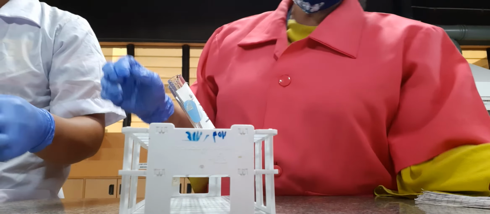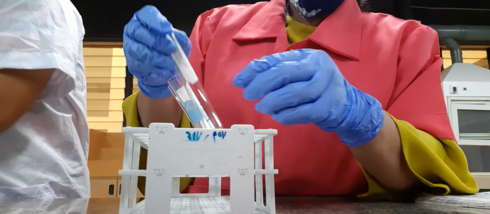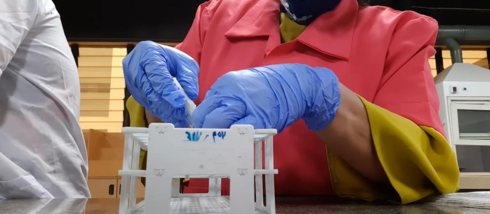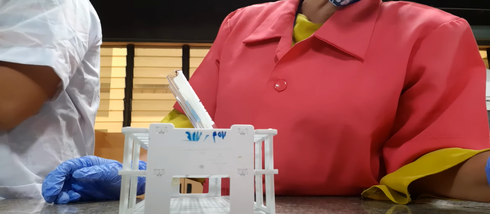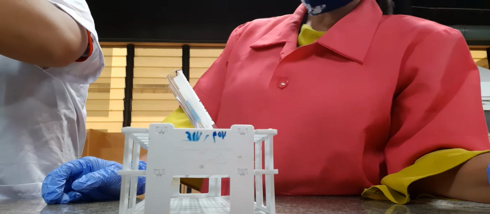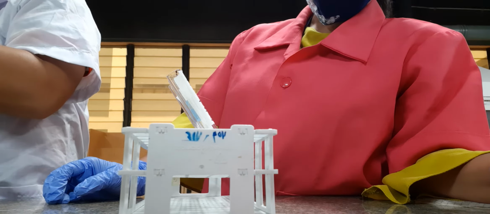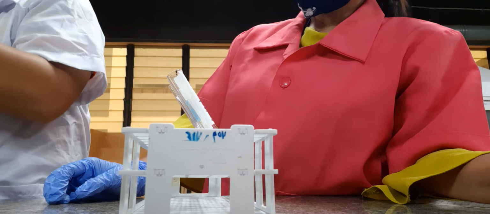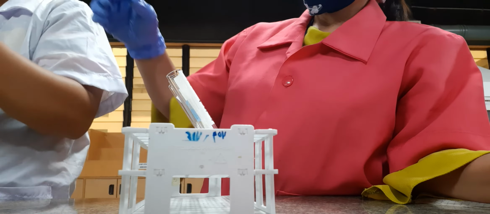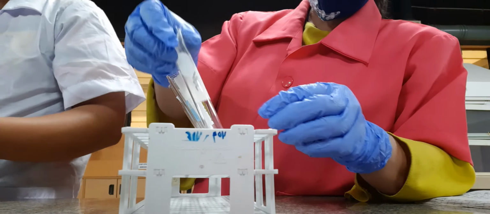And then ethanol. And then we have tert butyl alcohol. So it is the same as the other test tubes.